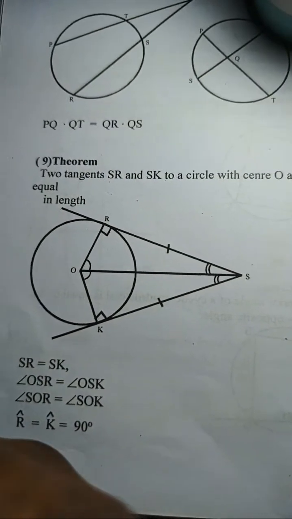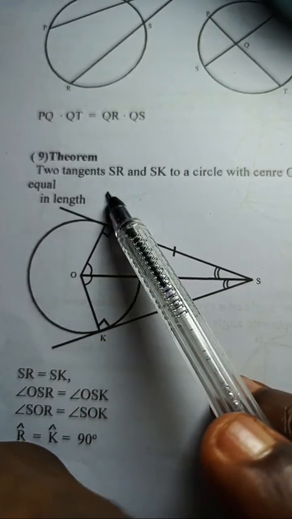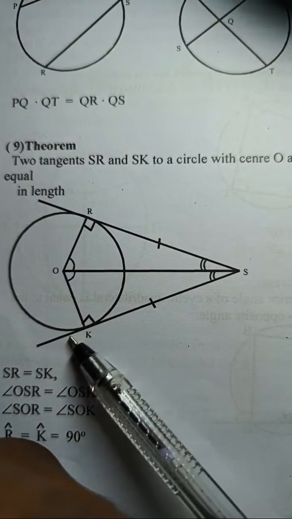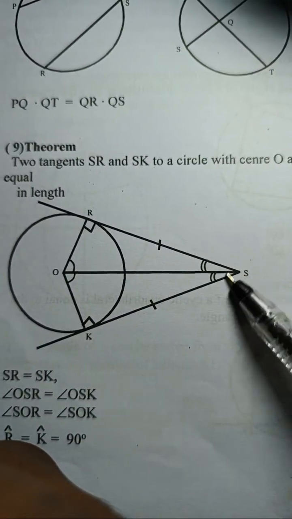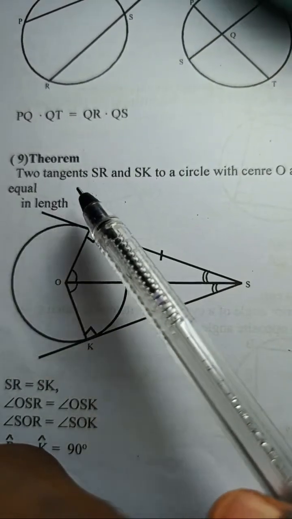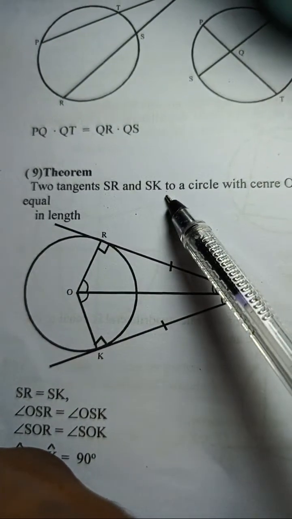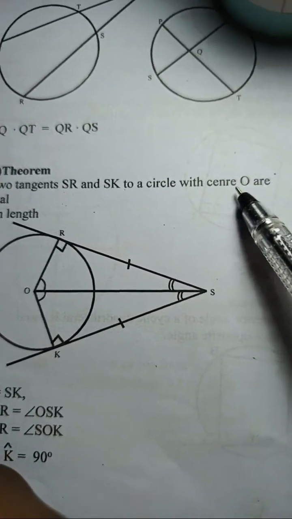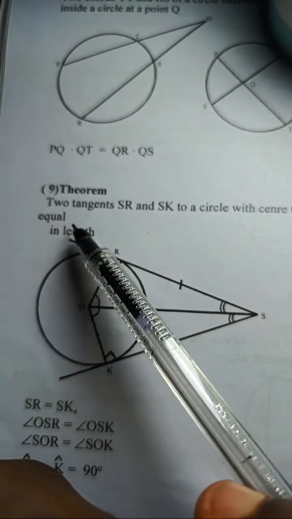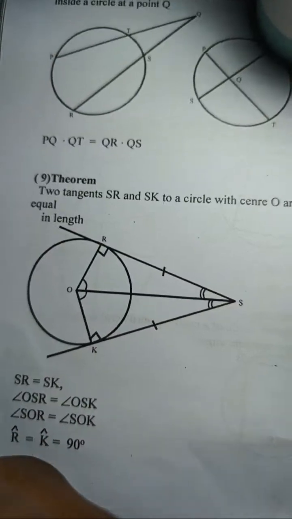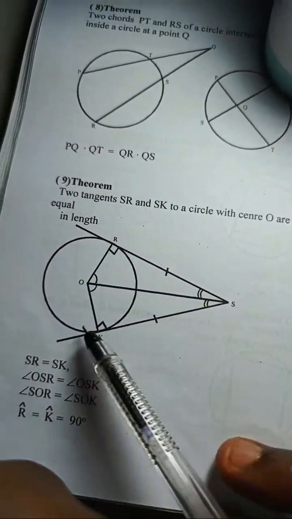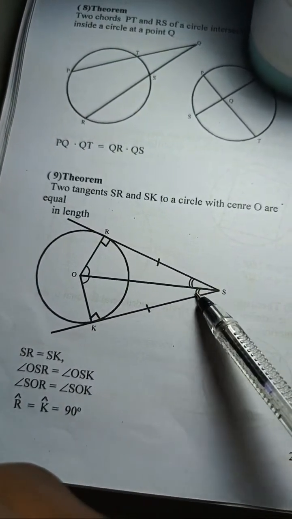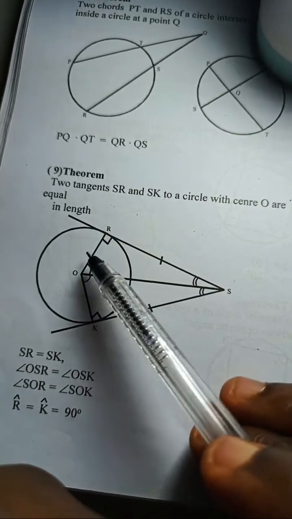Now, in theorem 9, we said two tangents SR. This is a tangent now. This is another tangent because they are touching the circumference of the circle and they are meeting at a point. Two tangents SR and SK to a circle with center O are equal in length. Now, this and this are equal in length. So therefore, everything that is inside will be equal. This angle to this angle are equal. This angle to this angle are equal.